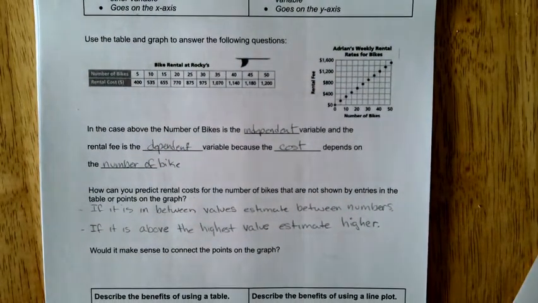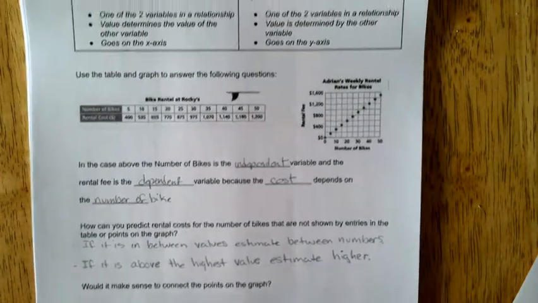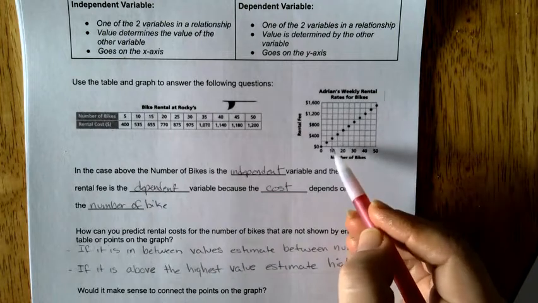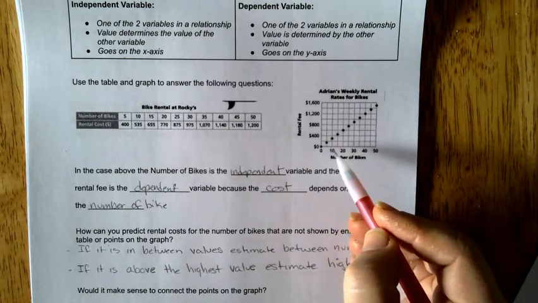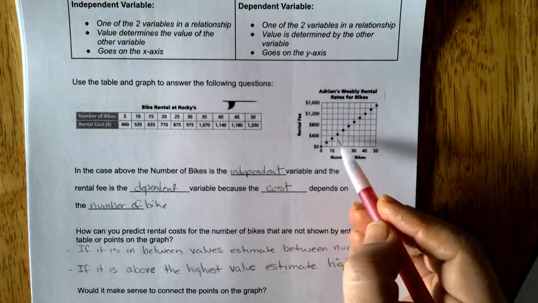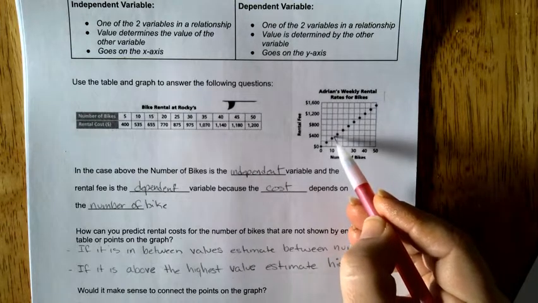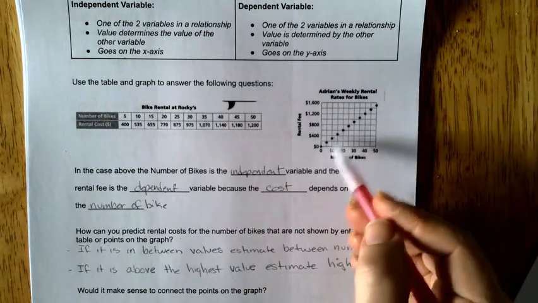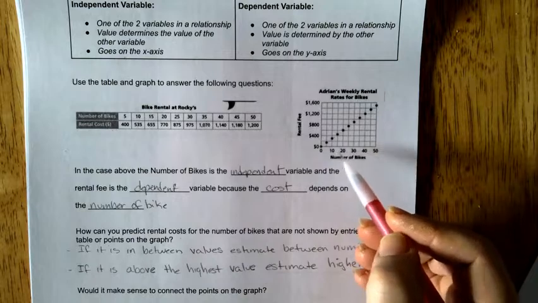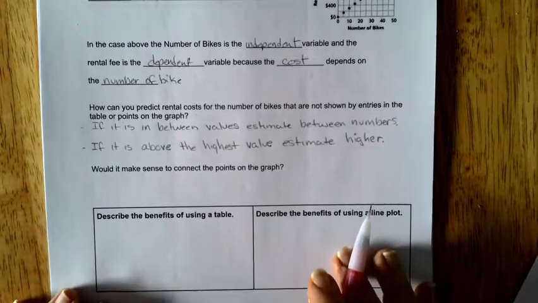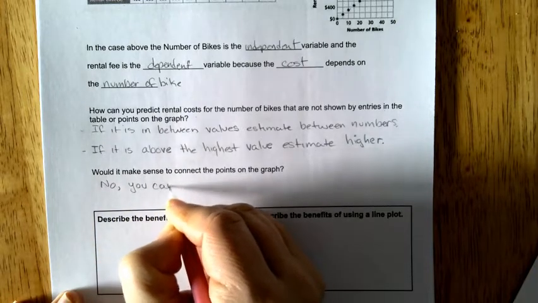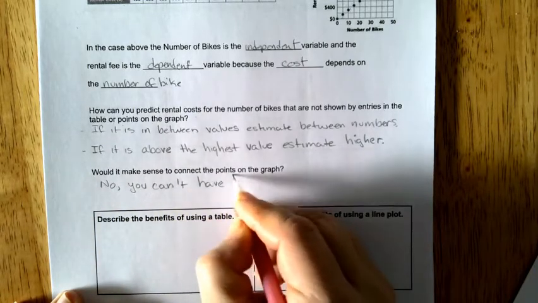So in this case, would it make sense to connect the points on this graph? And the answer to this is no, because you can't represent half a bicycle. So again, in between here, it might be like here's 10, and maybe right here, that little point, if I had it as a line, would be 10 and a half. So you're not going to connect this because you can't have halves of bicycles. So would it make sense to connect the points on the graph? No. You can't have half a bicycle.